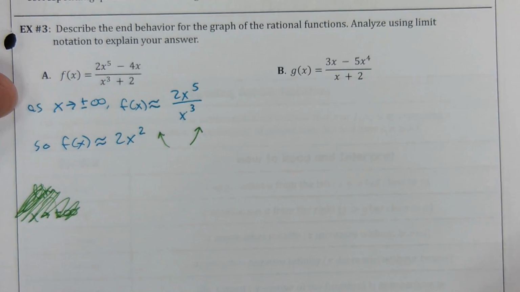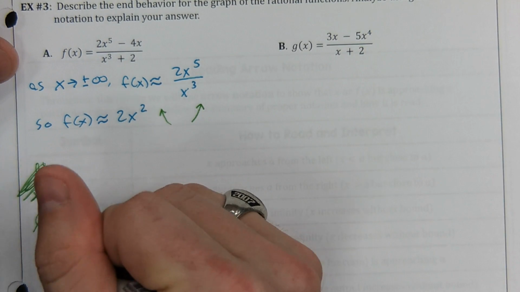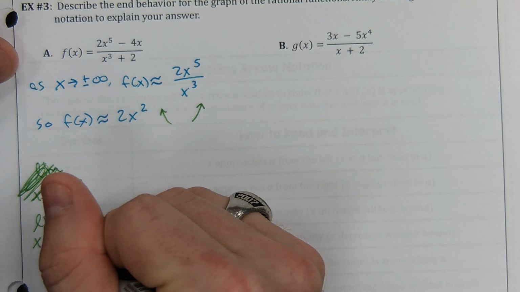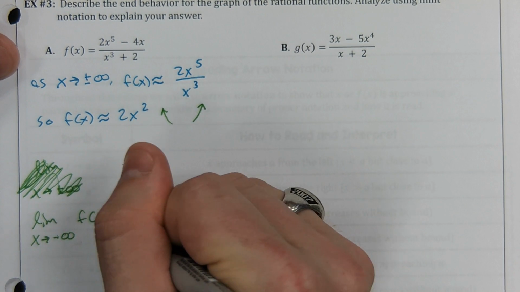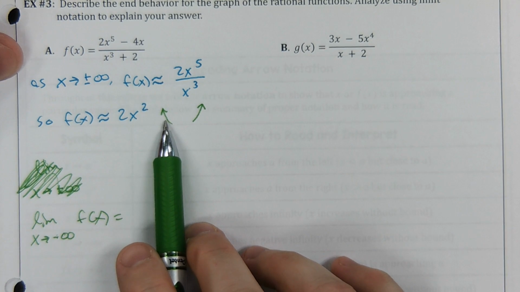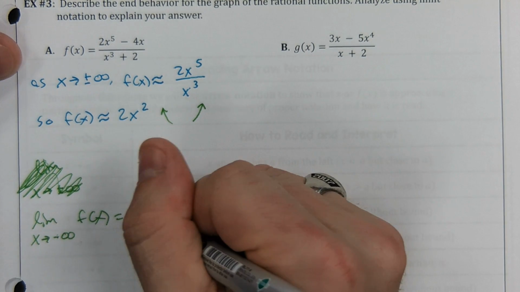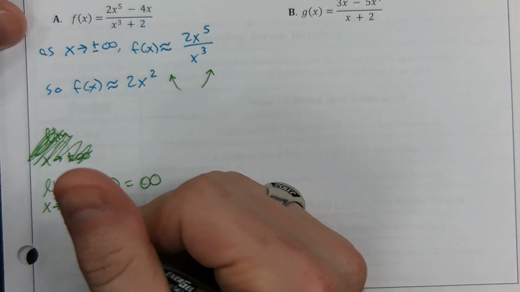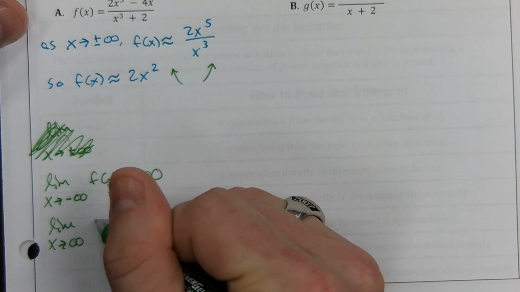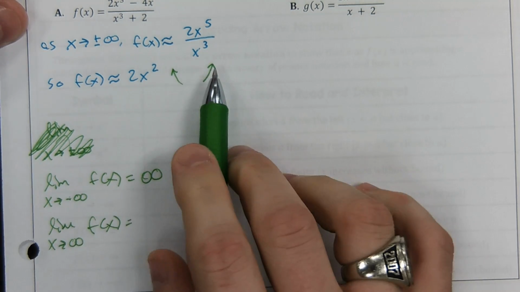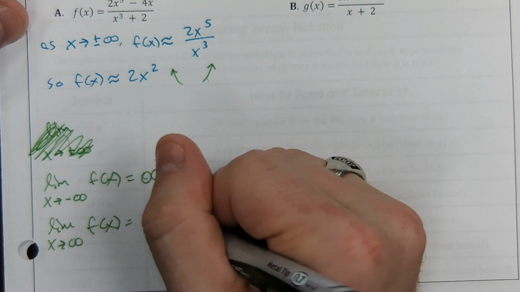I'll write them separately. The limit as x approaches negative infinity, so let's go left, of f of x is up. And the limit as x approaches positive infinity of f of x, that's this side, also up.